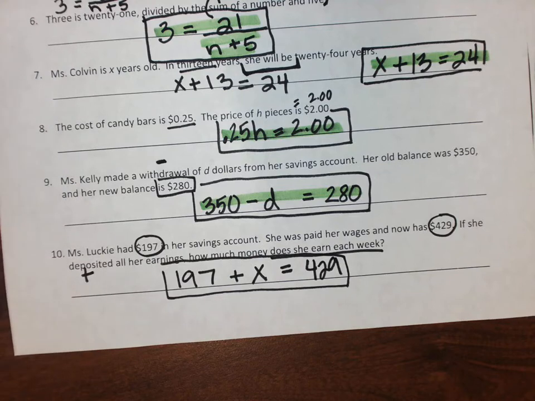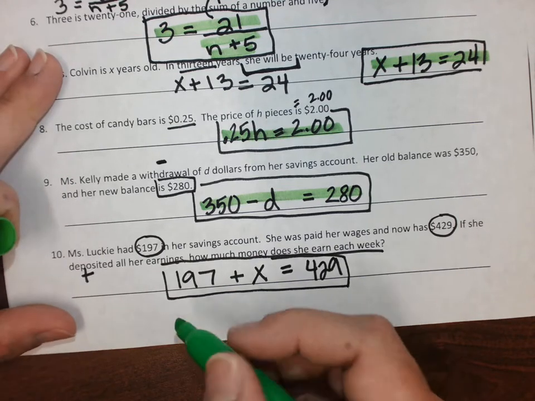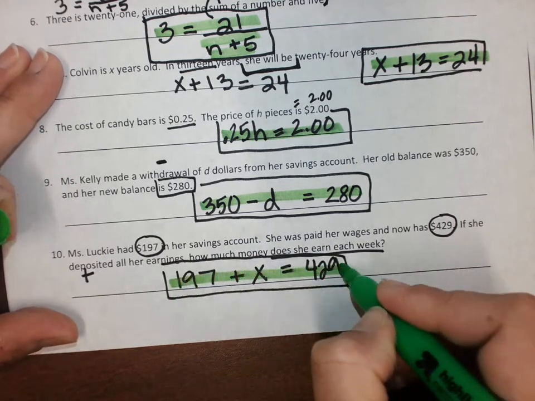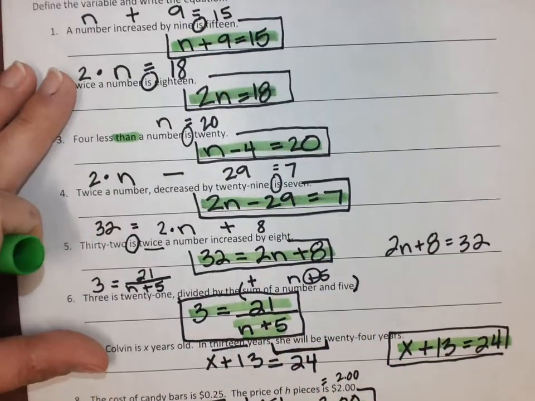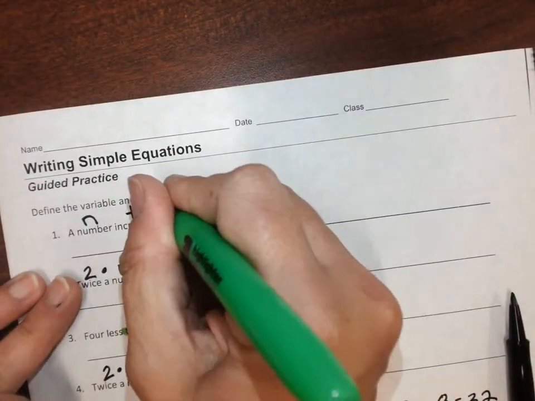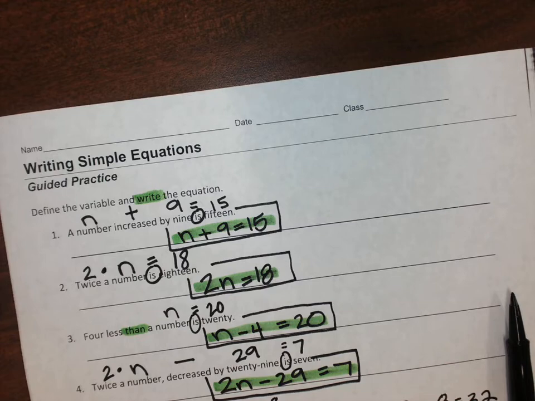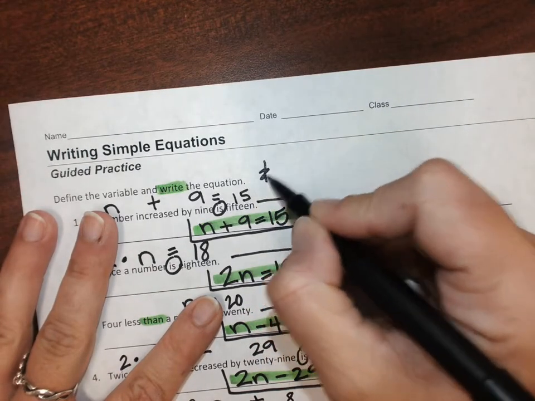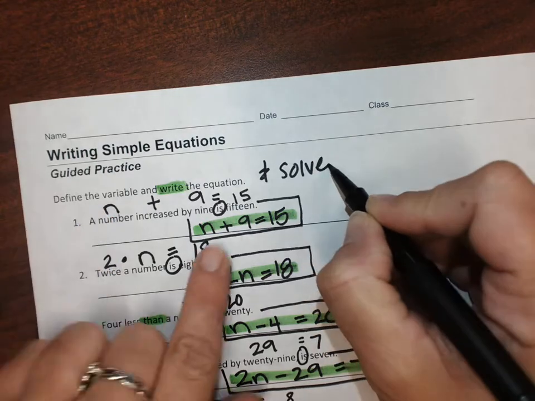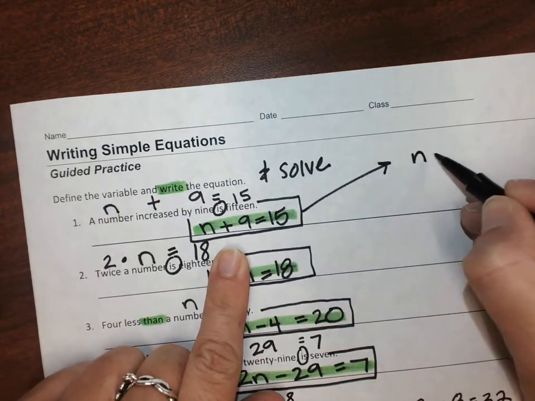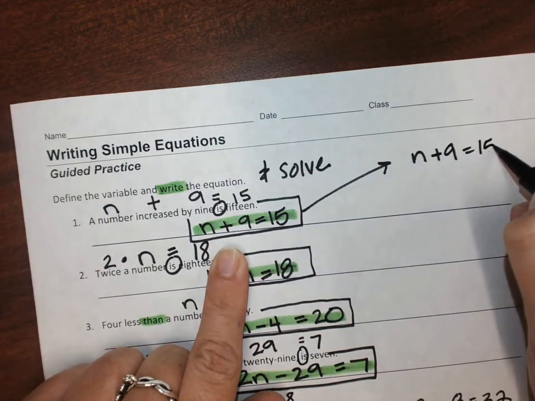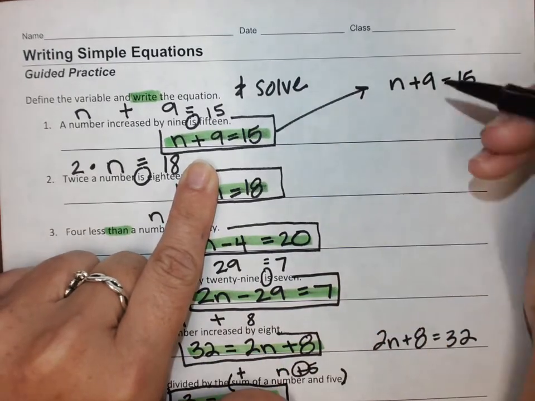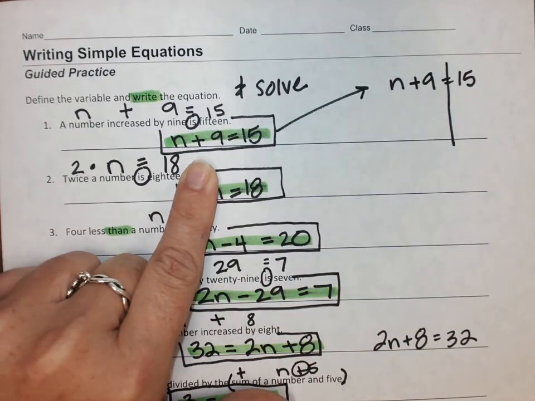Okay? Now the directions here told us just to write the equation. Come back up and take a look. It says write the equation. Does it say solve? No. But if it did say and solve, we would know that that's when we say, what's the goal? And you say, isolate the variable.